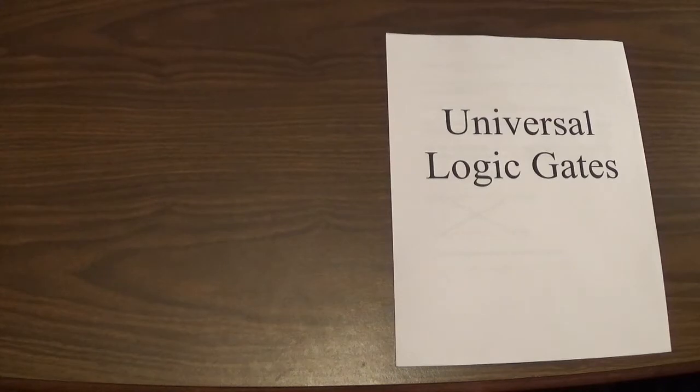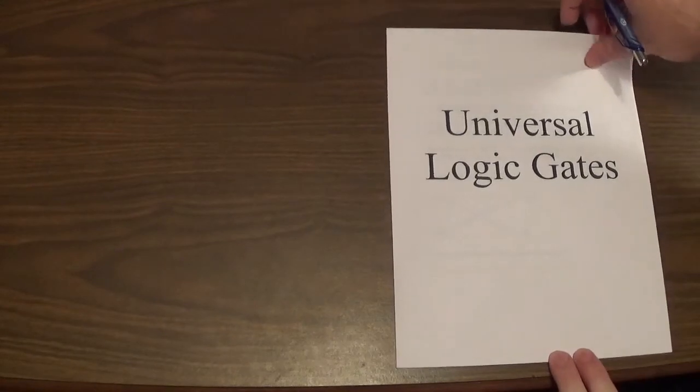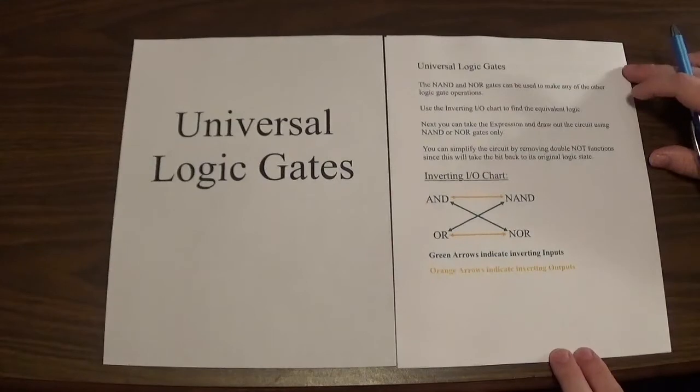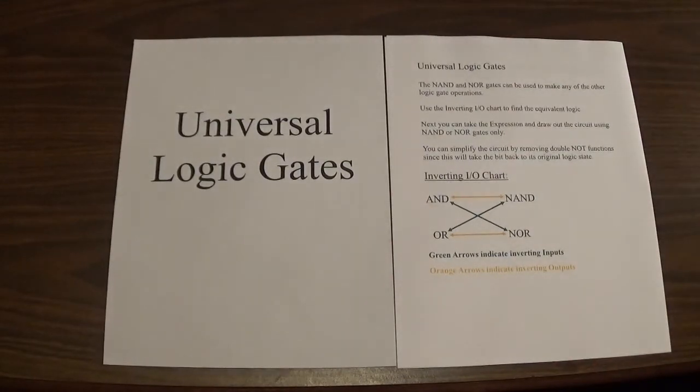And so we don't have to have a bunch of different types of chips on our circuit board to let us build what we need by using less chips, because we can use just one type of IC. Alright, so the universal gates, that is the NAND and the NOR. That's what we consider to be our universal logic gate. So we can use these to create any type of logic we want.